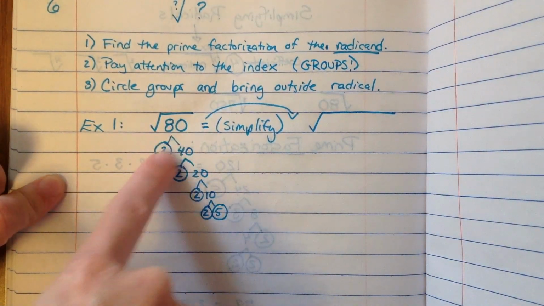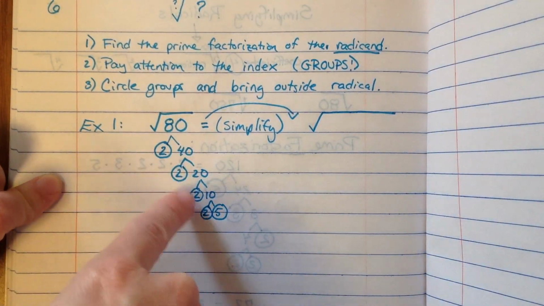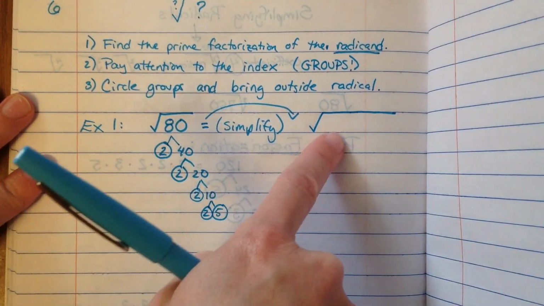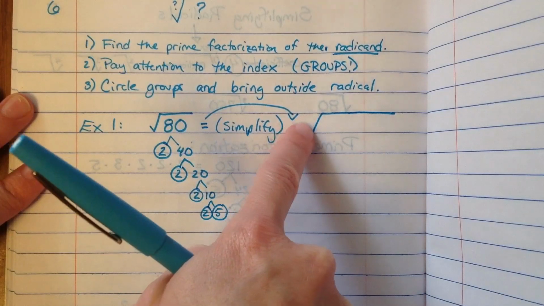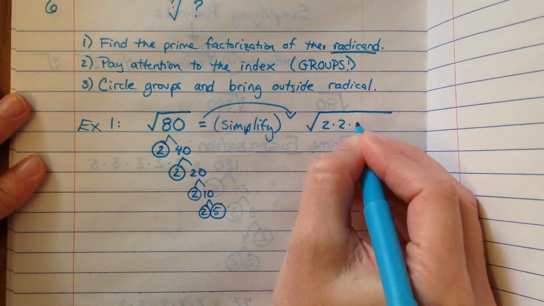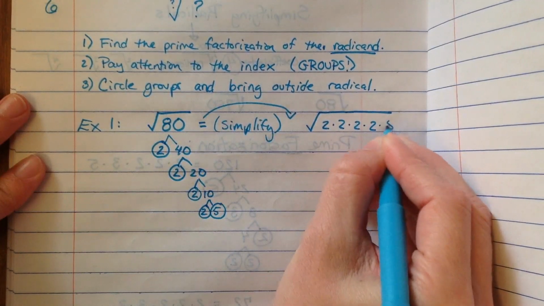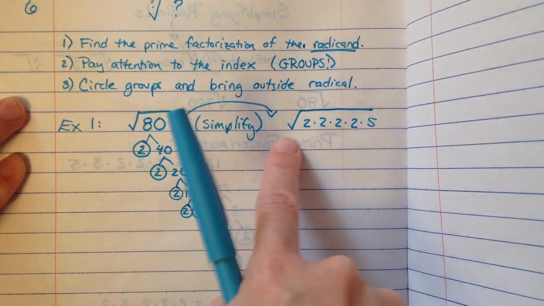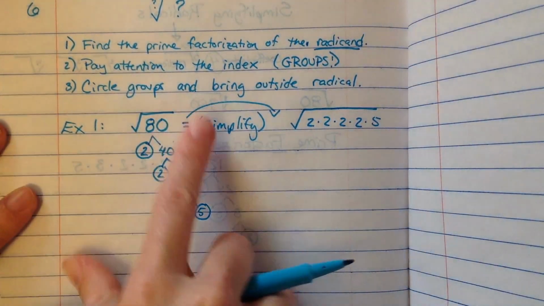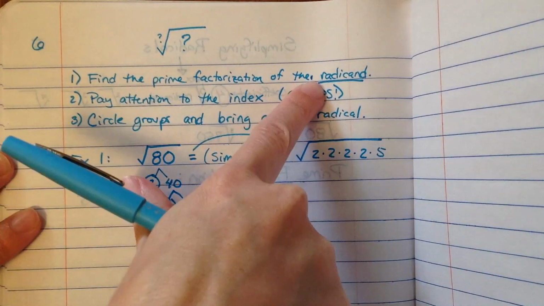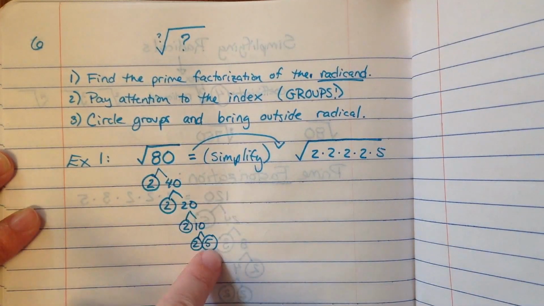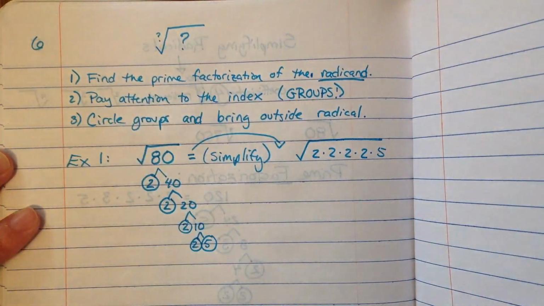the square root of, now keep in mind that 80, this is telling us that 80 is actually 2 times 2 times 2 times 2 times 5. So I'm going to replace the number 80 with that string of multiplication beneath this radical symbol. So 2 times 2 times 2 times 2 times 5. Keeping in mind, try to keep your numbers together. Try to keep it from least to greatest. All right, so that is the first step. Find the prime factorization of the radicand, and so we're just going to replace 80 with these numbers that we found after we found the prime factorization.